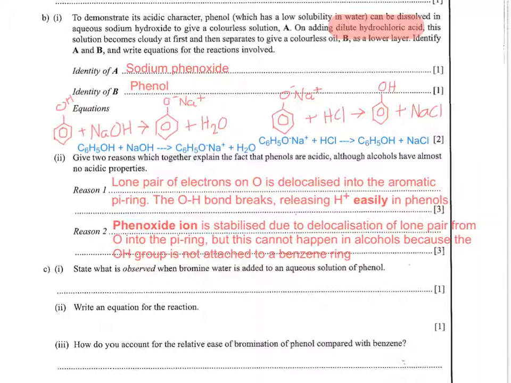So notice in the next question what it says is to state what is observed. Now we spent a bit of time having a think about that, didn't we? So I would be careful here to make sure you're writing down what's actually seen, not necessarily the names of the compounds that you think are being made. So what you're after here is either white precipitate or decolorization of bromine water.